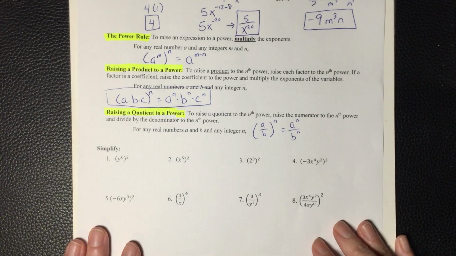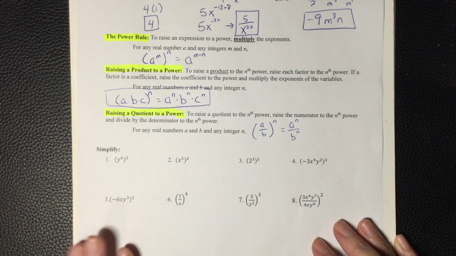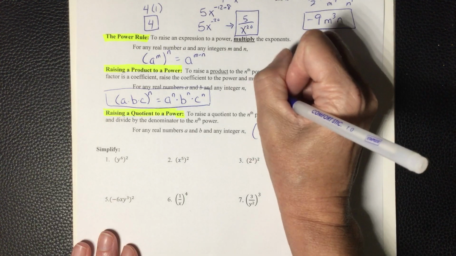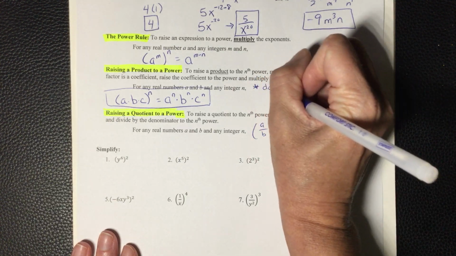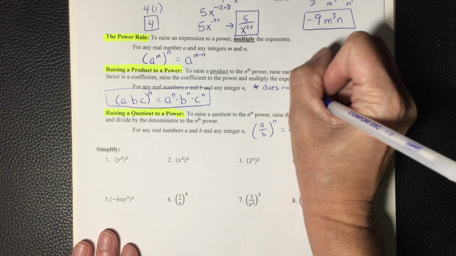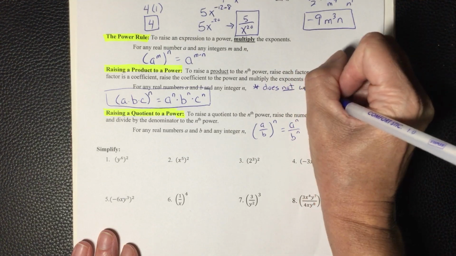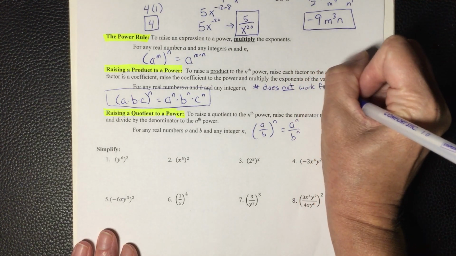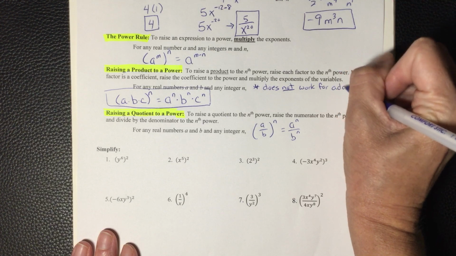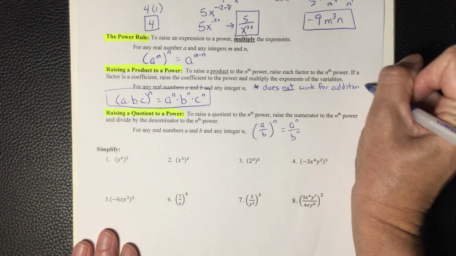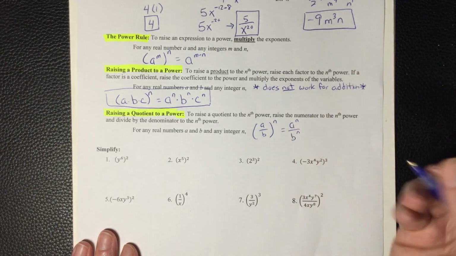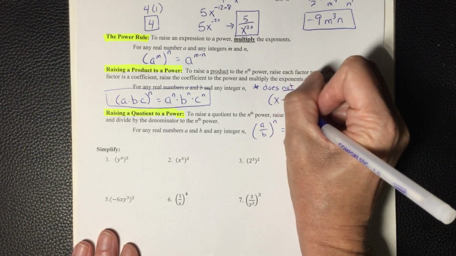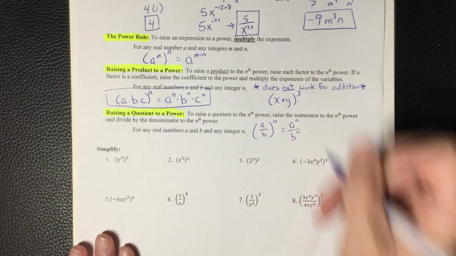So here's where you need to be careful with this rule. It's a very handy rule to have, but it does not work for addition. I see this all the time. We just sort of get in the habit of using the rule. So if it's addition or subtraction, so let's say I have x plus y to the third.